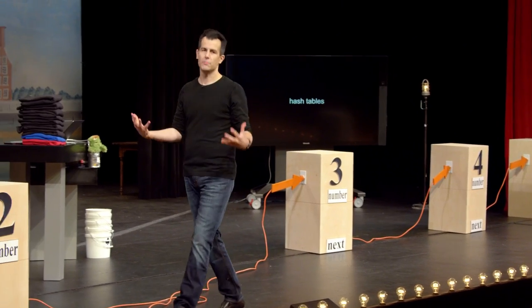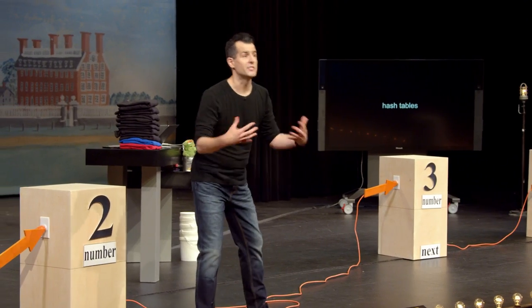But if it's 2 million elements or 1 billion elements, and it totally depends, again, on what business you're building, what application you're writing, how big your data is, how fast or how slow your computer is, it might very well matter ultimately.